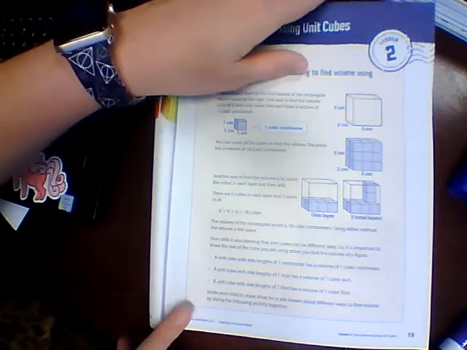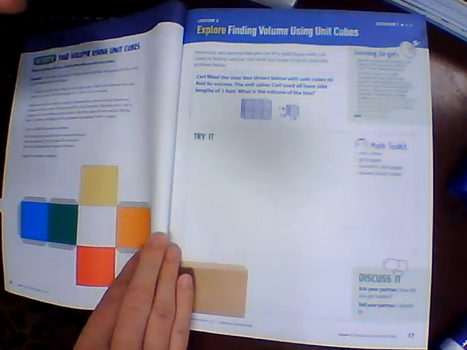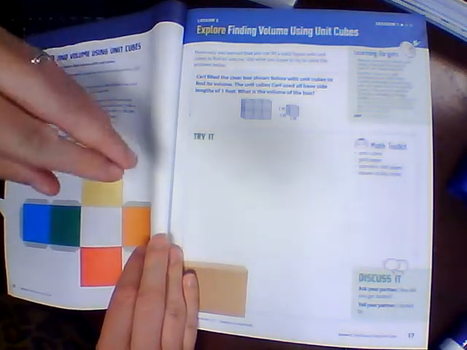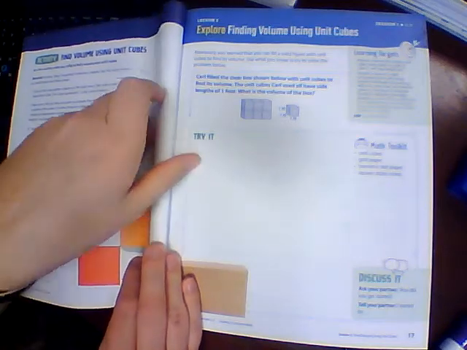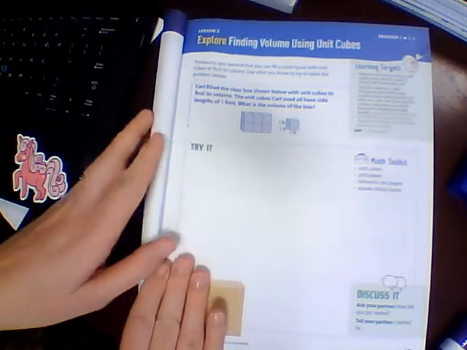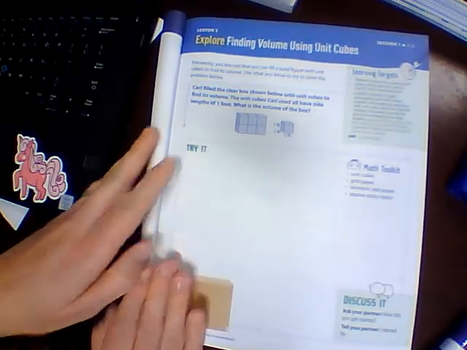Okay, let's go ahead and get started with our lesson. We're going to skip page 16, and we're going to go to page 17. If you want to do page 16 at home on your own, you can, but you don't need to.